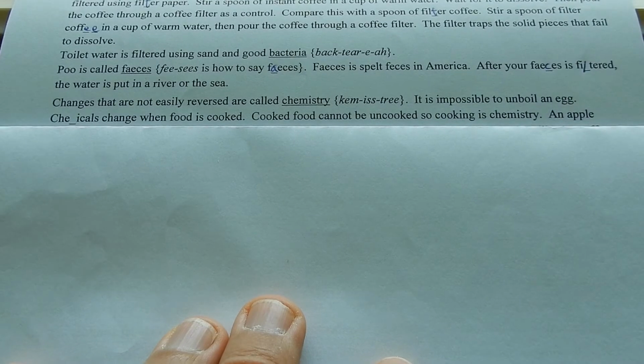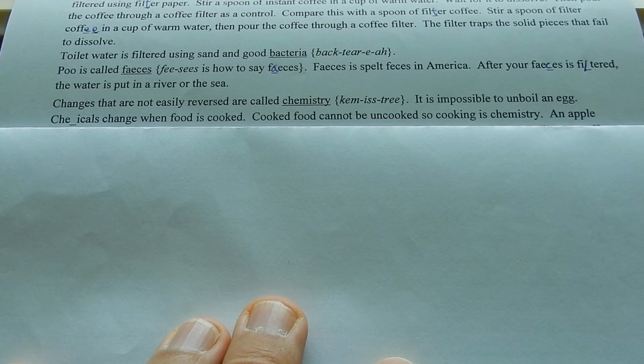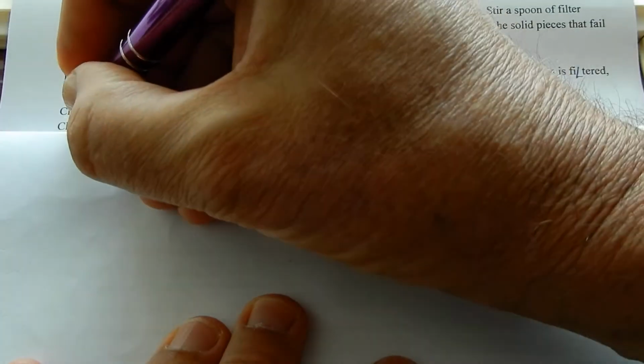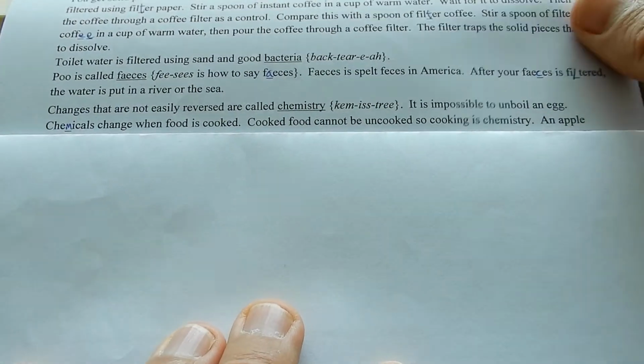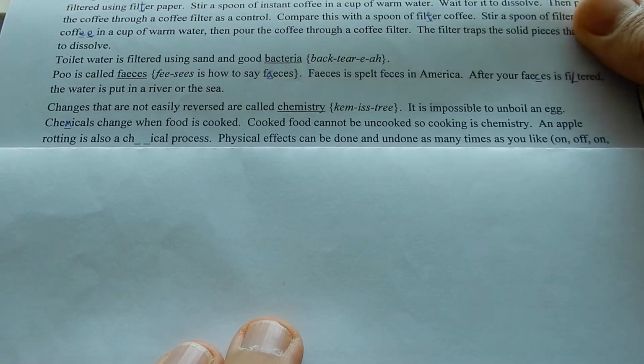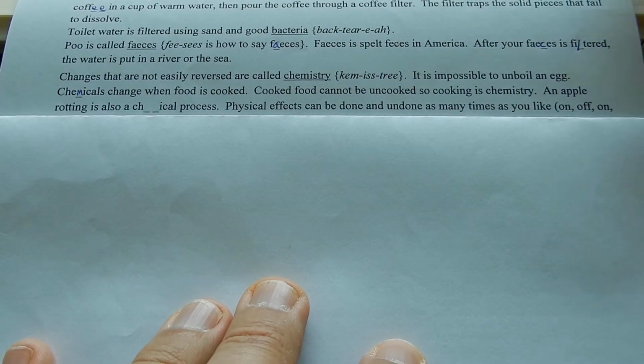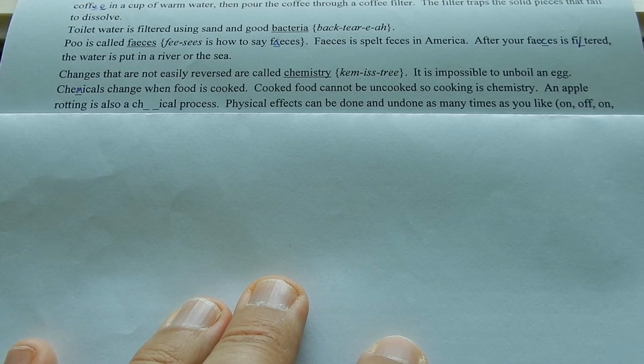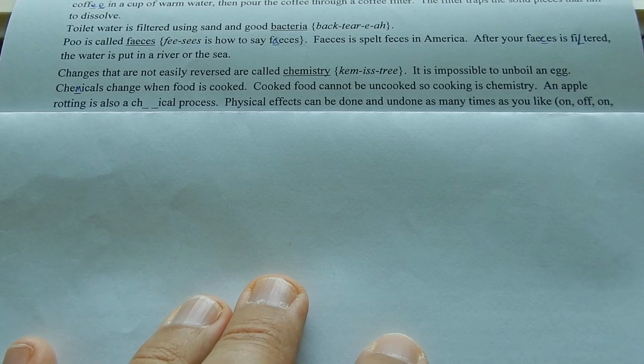Changes that are not easily reversible are called chemistry. Chemistry. It is impossible to unboil an egg. Chemicals change when food is cooked. Cooked food cannot be uncooked. So cooking is chemistry. You can unheat a bowl of soup, but it will never quite be the same.